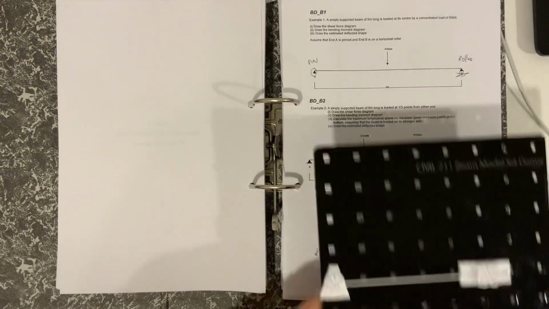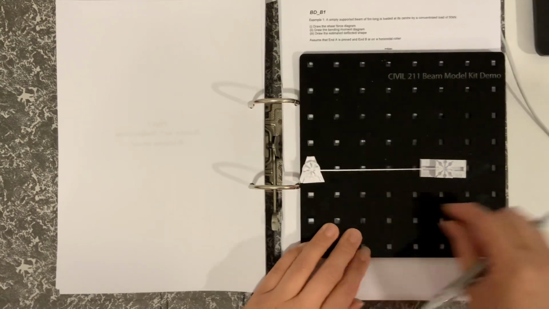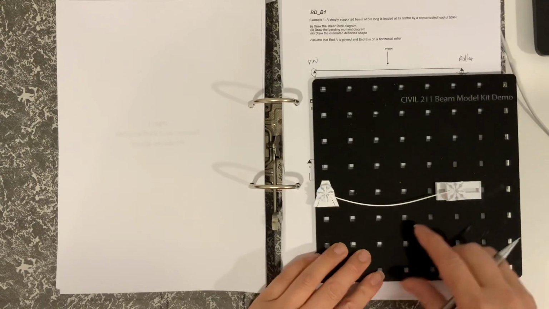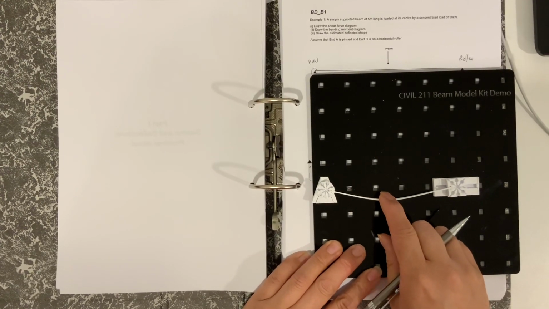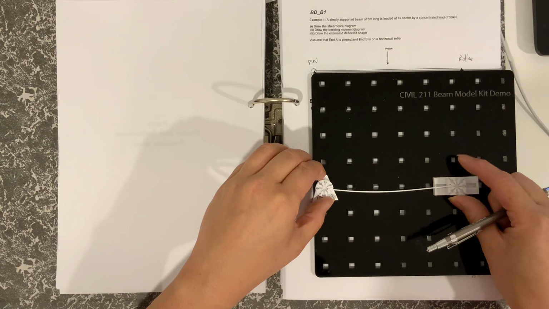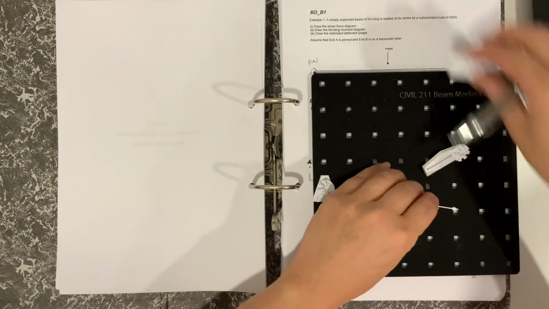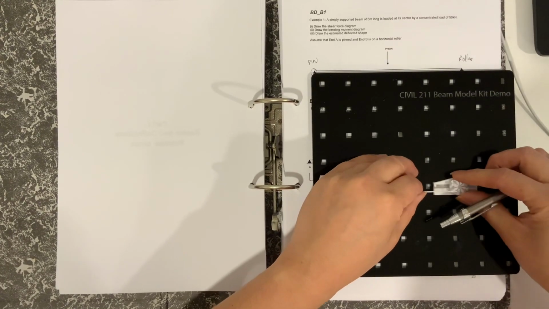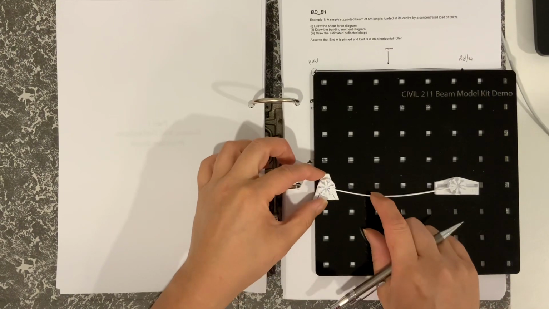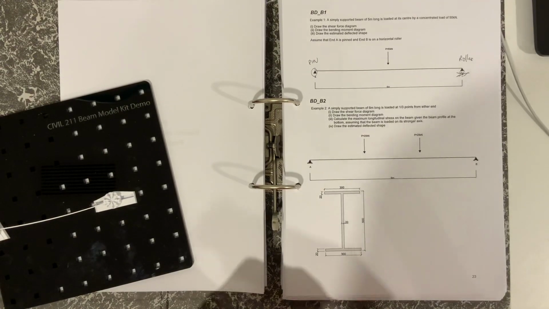Down here you would see pin and roller. That's a pin, can't move in the up direction or left to right, and then the roller can't move in the up and down direction, but it can move left to right. It's got a central load in the center, so you can see when you apply that, the roller end actually comes in. So when you see it, you can see both ends are rotating inwards under that load.